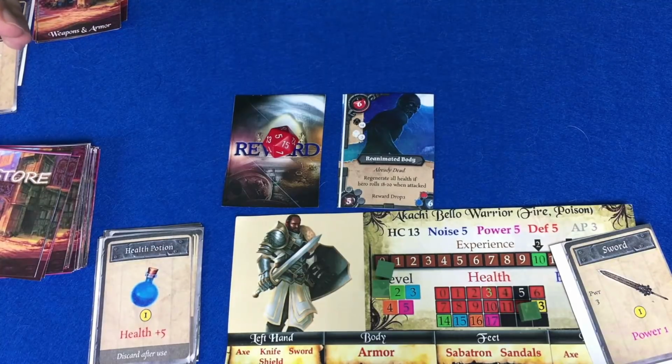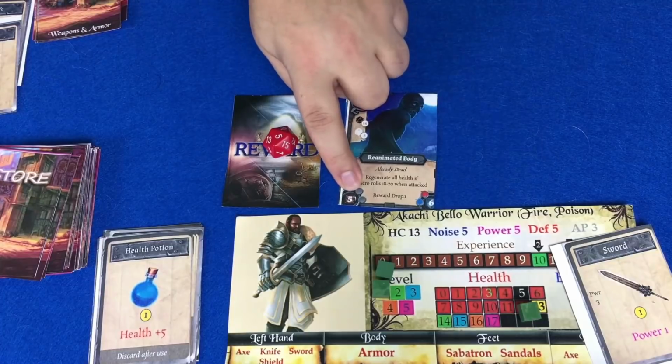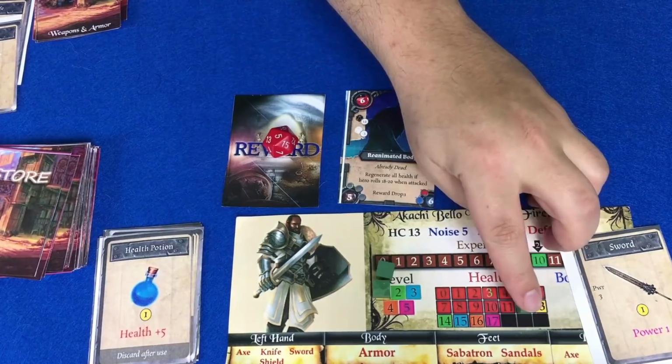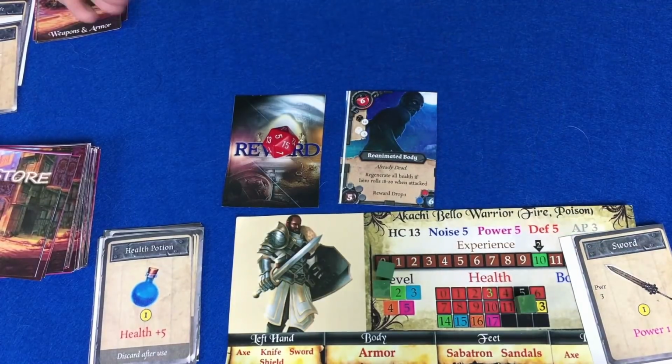So now let's talk about damage. So his power is 5. My defense is 5. So because we evened out at 0, I'm going to take a damage. Anytime the damage is between 0 and -1, it's 1 point of damage.